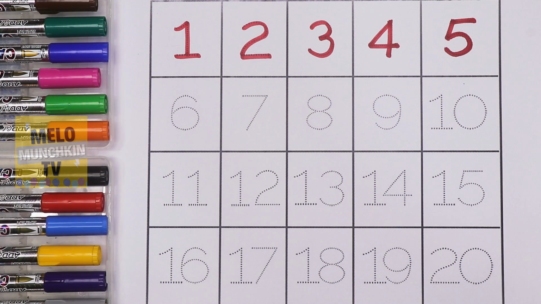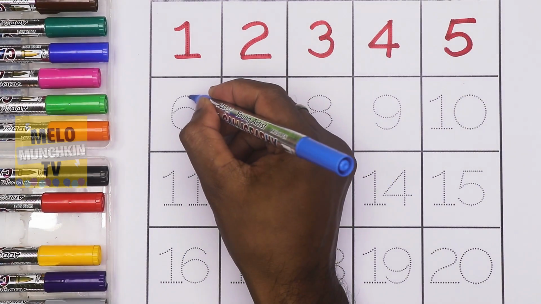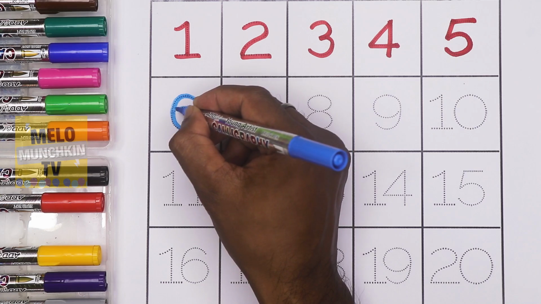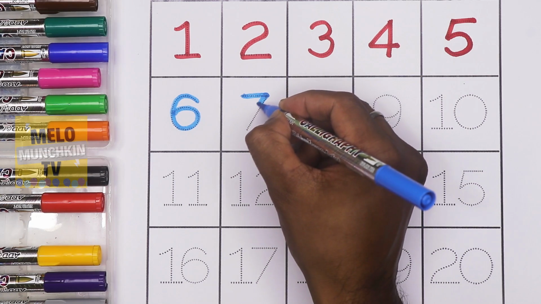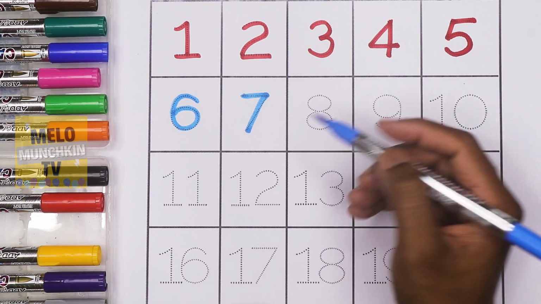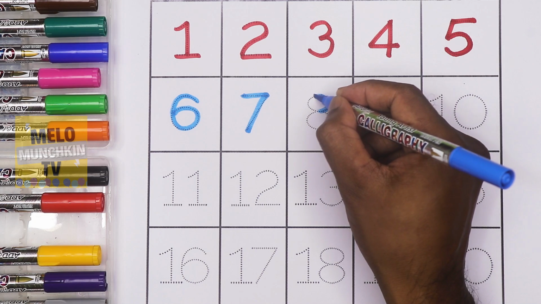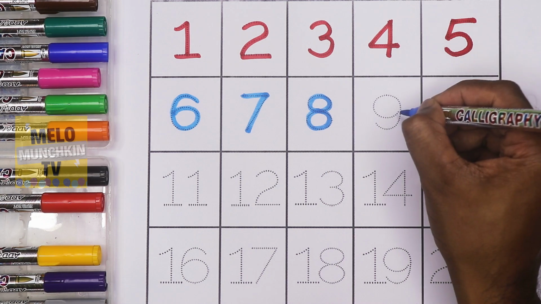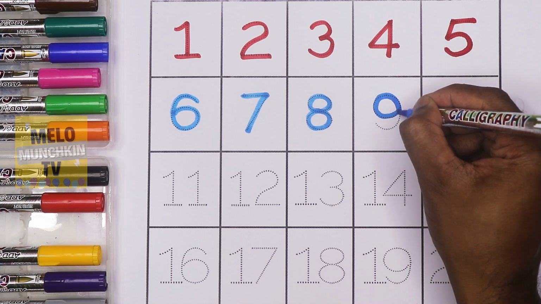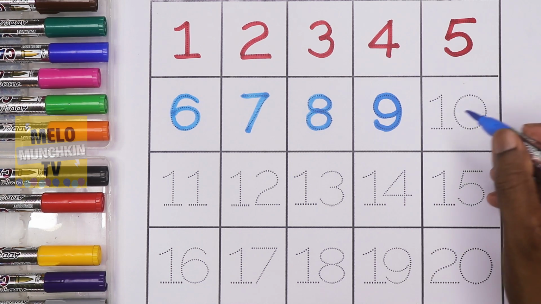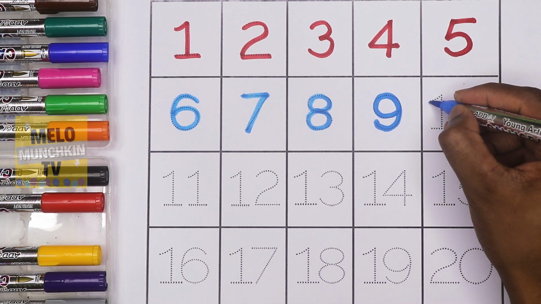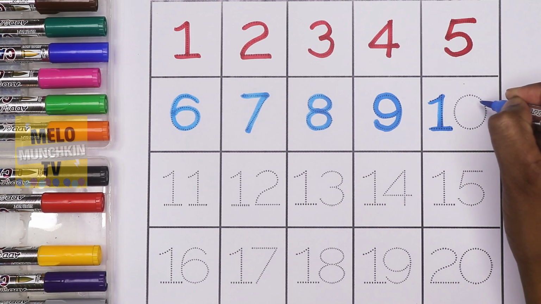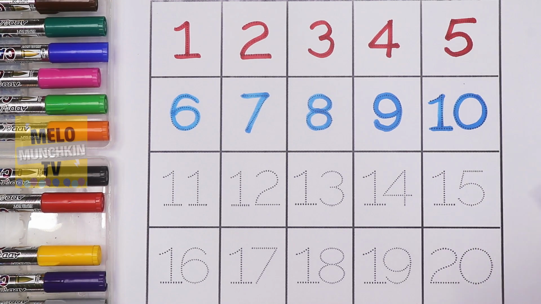Next I'll take blue color. This is blue color. So after 5 it is 6. S-I-X, 6. This is 7. S-E-V-E-N, 7. This is 8. E-I-G-H-T, 8. This is 9. N-I-N-E, 9. This is 10. 1, 0, 10. T-E-N, 10.